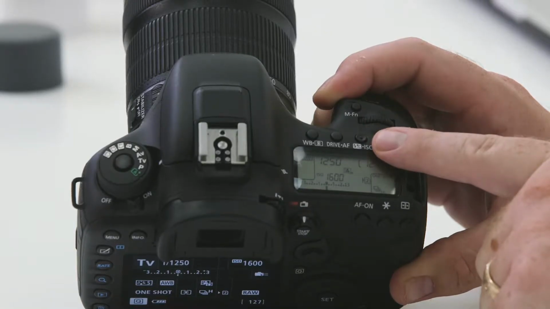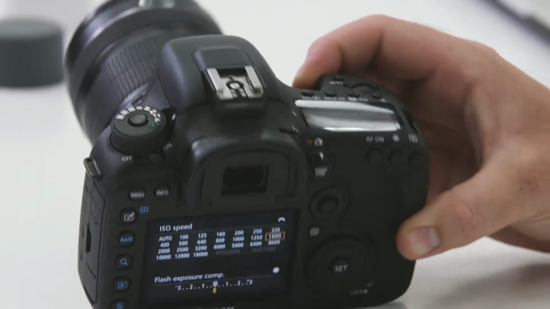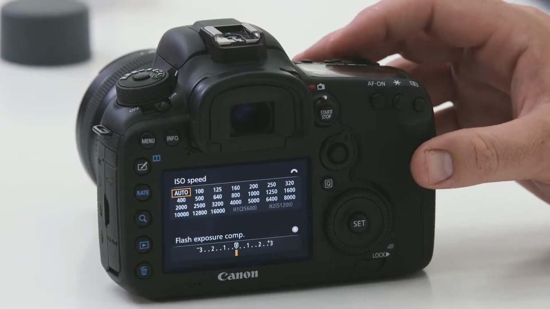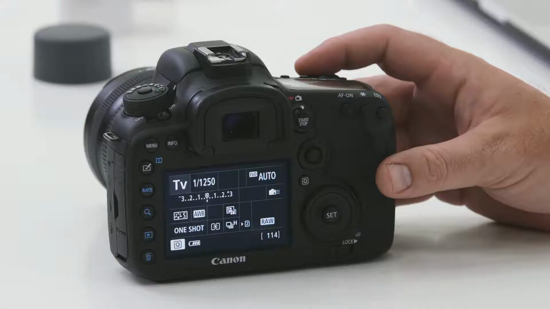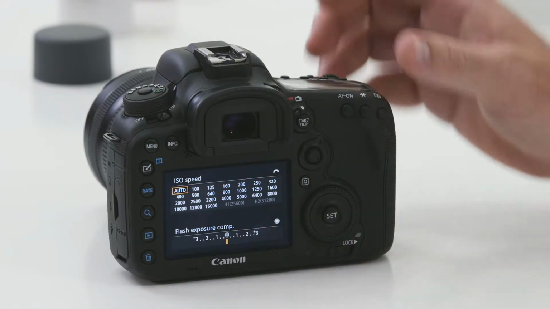Another key on top to explore is the ISO key. This is the one that has the dimple on it. When I push this button, it gives me options to change my ISO. Using the top multifunction dial, I can choose anything from automatic and 16,000 ISO out of the box. You'll also notice two other values which are grayed out, H1 and H2, which represent 25,000 and 51,000 ISO. Let's go into the menus and find out how to activate this.